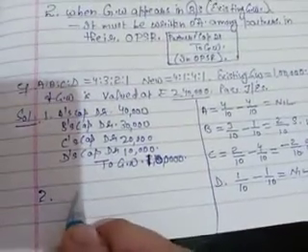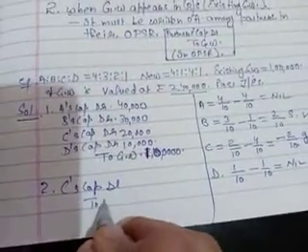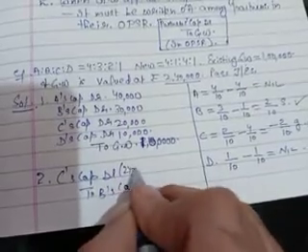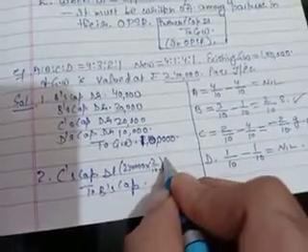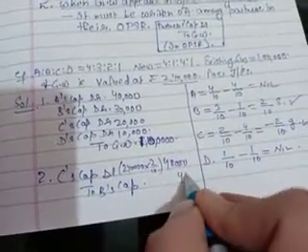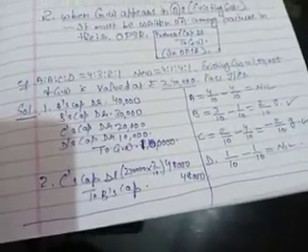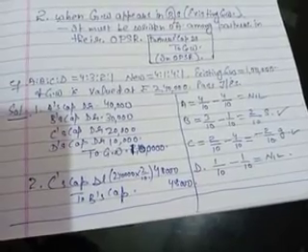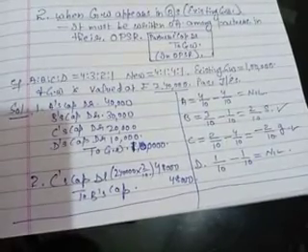So the journal entry for this will be, second journal entry, C's capital debit to B's capital, and the amount will be 2,40,000 into 2 by 10, 48,000. So this is all about treatment of goodwill. We will be following it with some other illustrations and examples and assignments. So please go through the video carefully and try to understand the concept. Thank you.